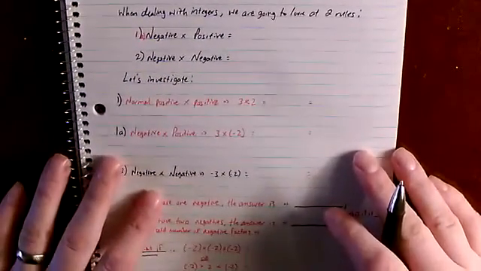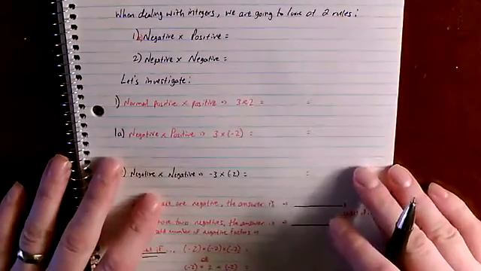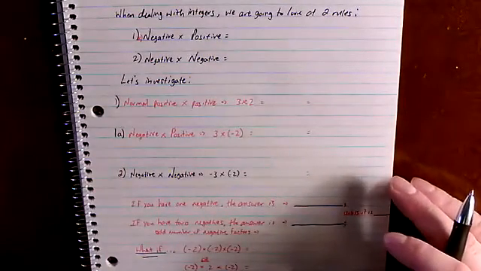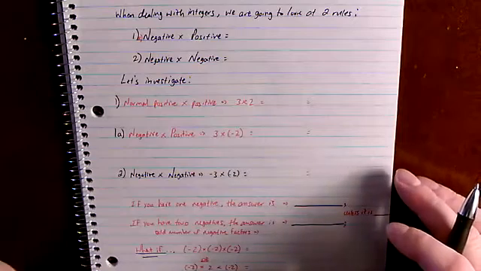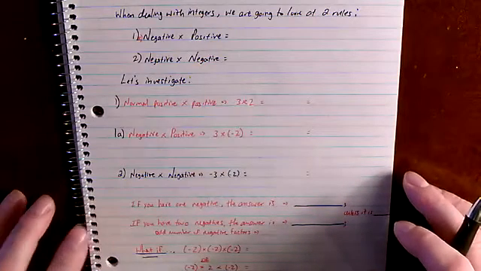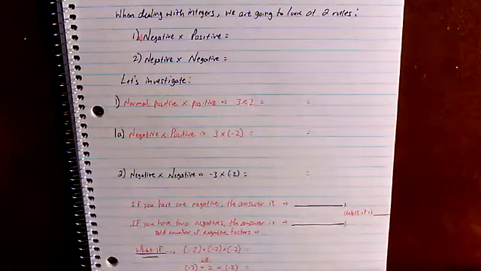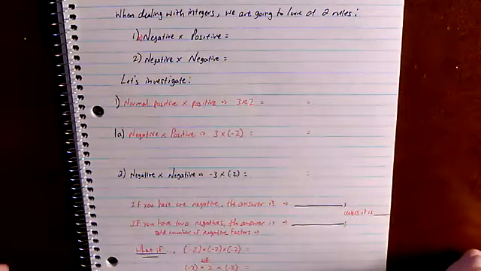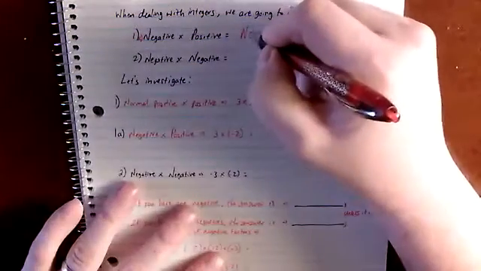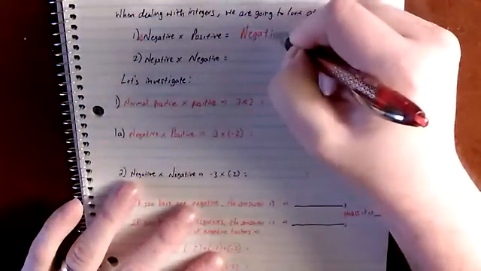Now, what happens when we mix a negative number with a positive number? Rule number one states that a negative times a positive will give you a negative answer.